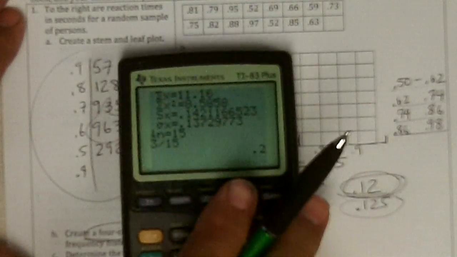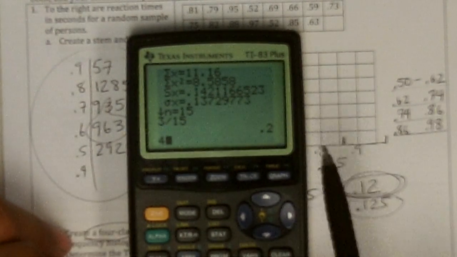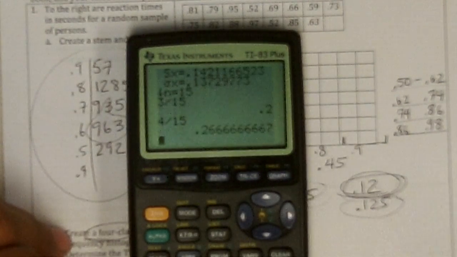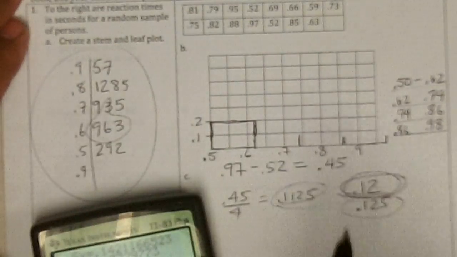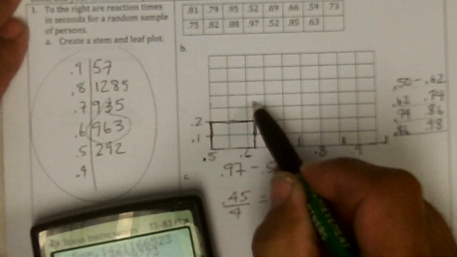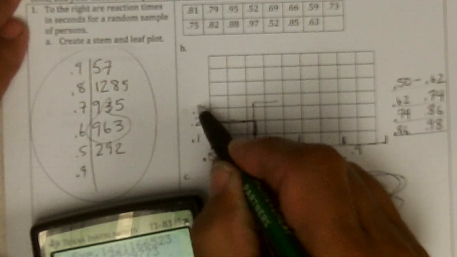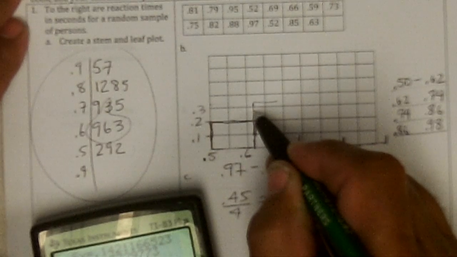So there'd be 4 in that class, so I'm going to do 4 divided by 15, and that comes out to be 0.27. 0.27 is about that high. No, that's 0.3. So 0.27 is about that high.